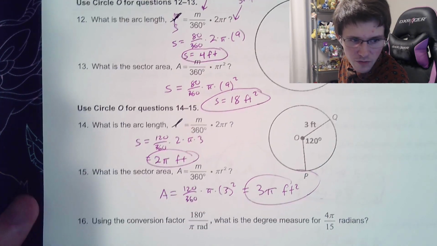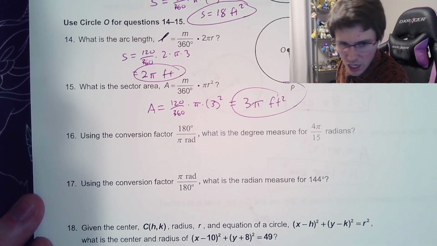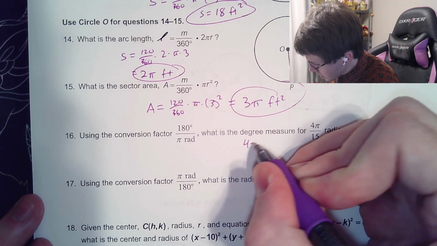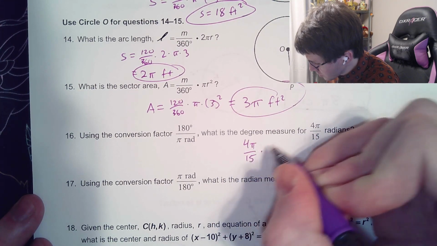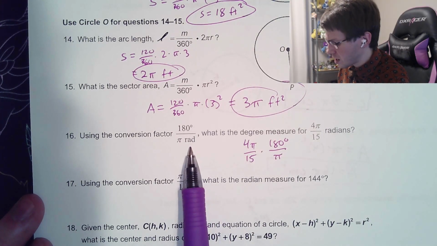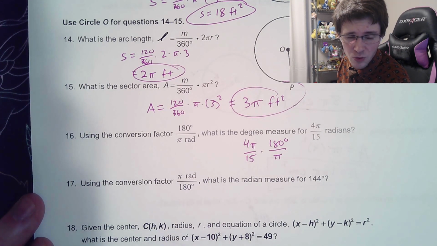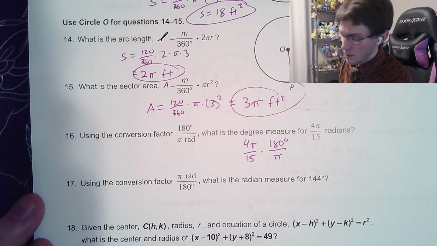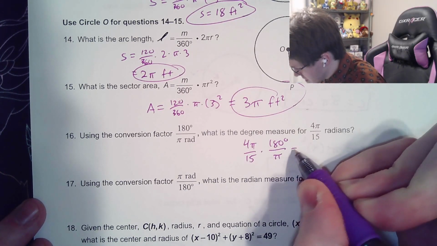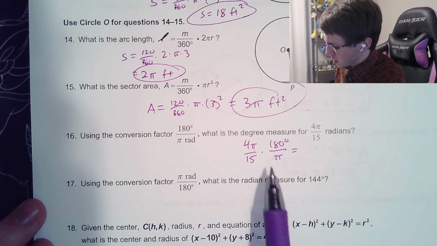Boom. Use our conversion factor, 180 over pi. What is the degree measure in radians? All we have to do is take that 4 pi over 15 and multiply it by 180 degrees over pi. Typically, with pi radians, you don't write the radian in a typical problem because radians are technically unitless. So you kind of look like a math newbie if you're writing the rads in there. So best not to do that.